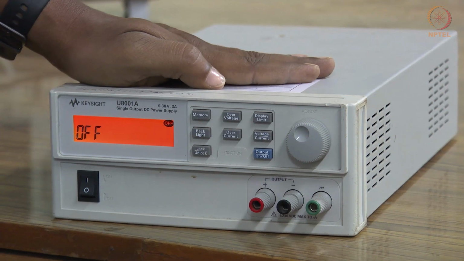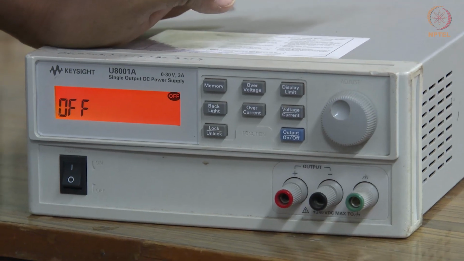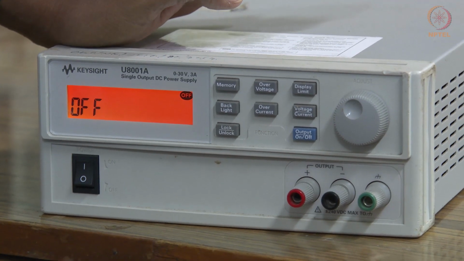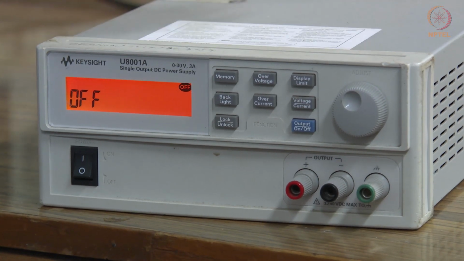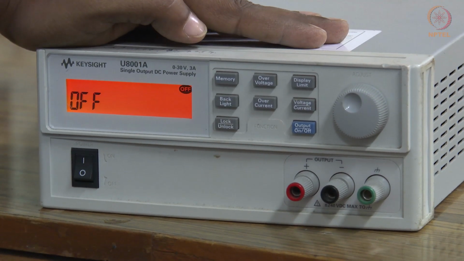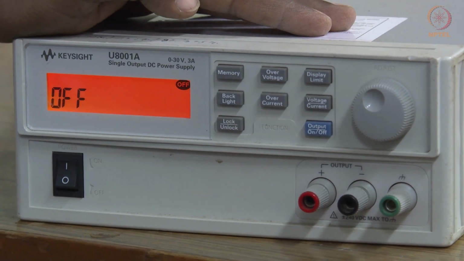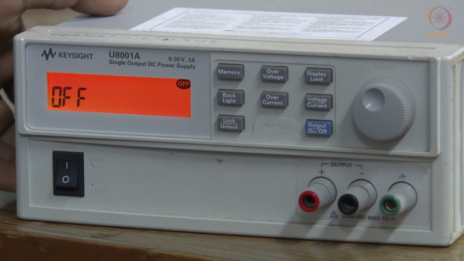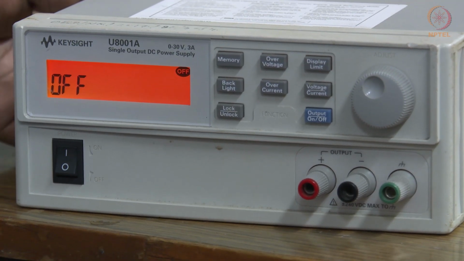This is our third basic instrument. First we saw the DSO, second we saw the function generator. Next is the power supply. This is a DC power supply, which means direct current. It will help to activate our electric or electronic circuits.